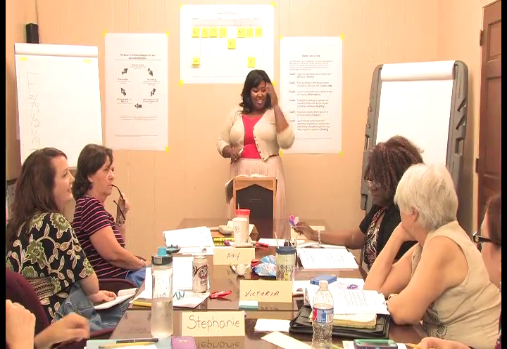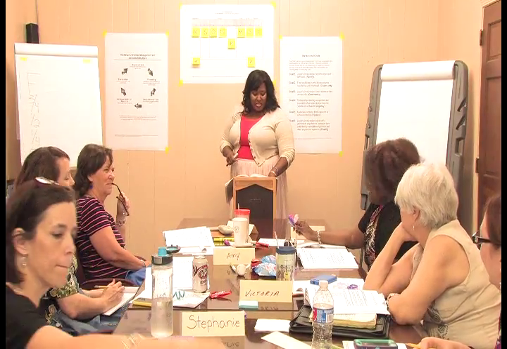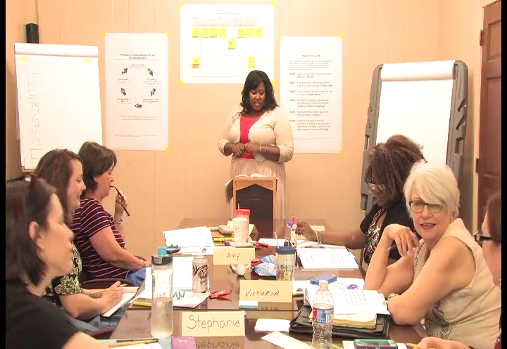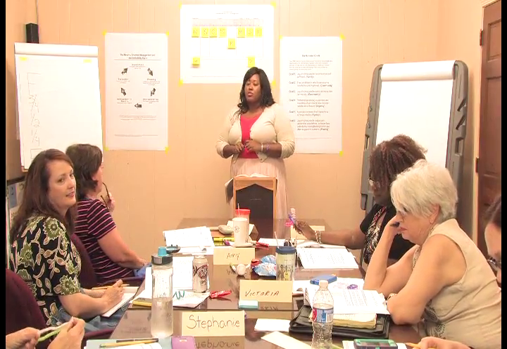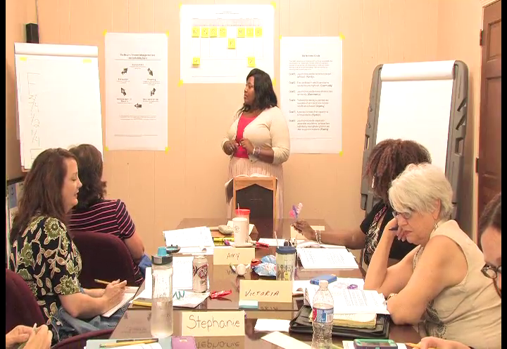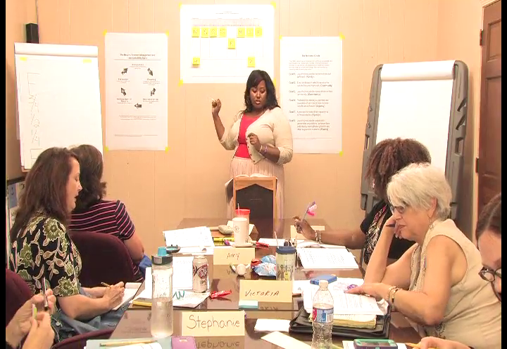The second gray area at the bottom says, it can be used to identify and assess or measure incremental change in families, agencies, and communities also. So a scale can be used to identify when change occurs.